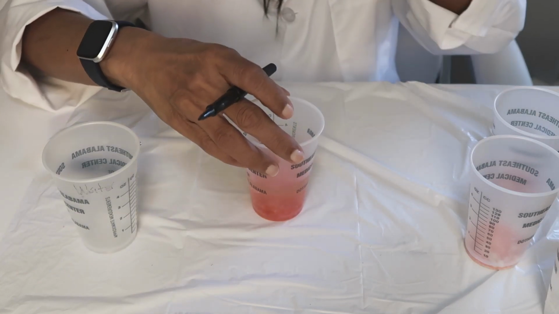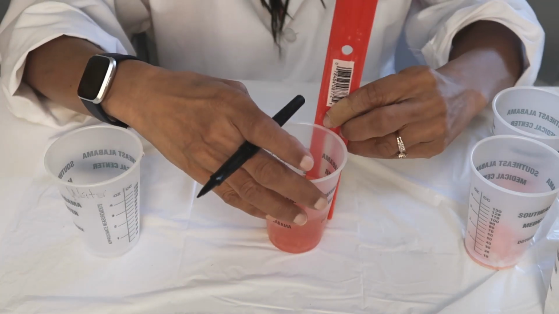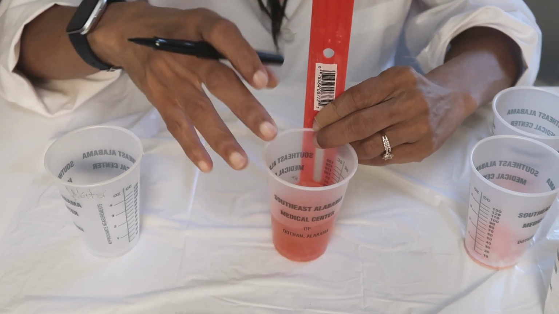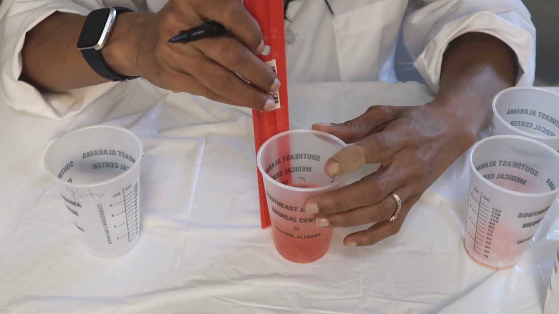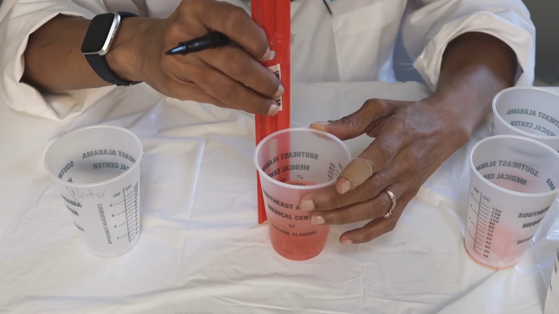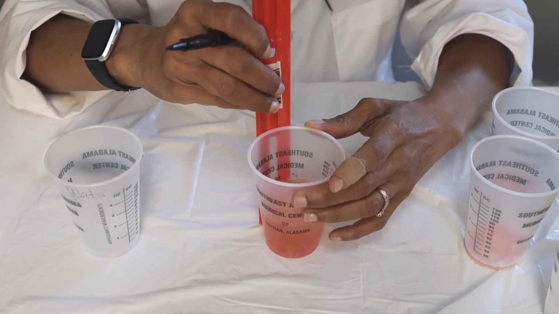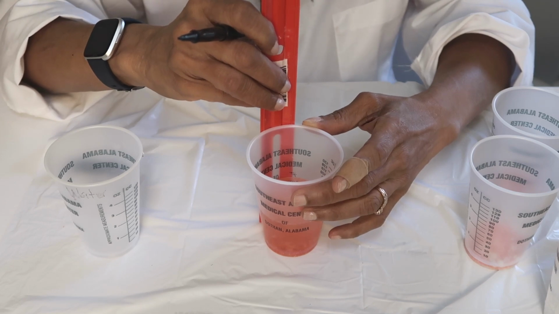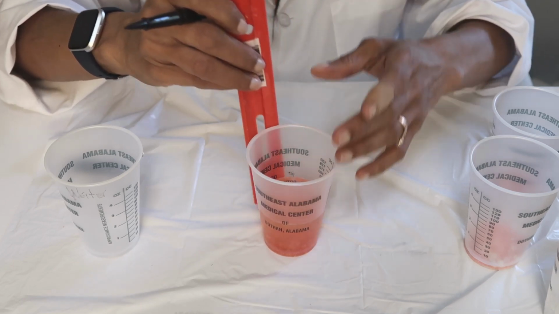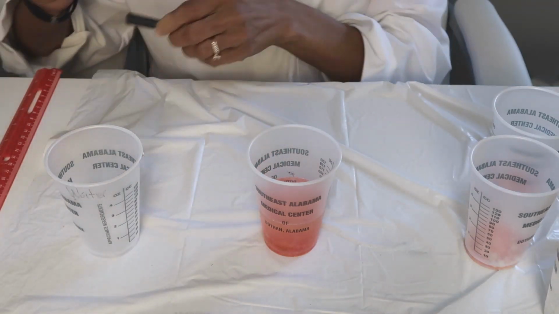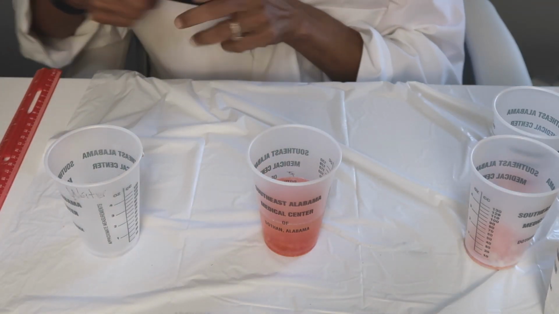Go back and look at your ruler. Take your ruler and put against it where you have your mark. And put down your centimeters. How many centimeters high did it go? Mine is about 4.5 centimeters. So I'm going to put that on the chart. Okay. Record your information.